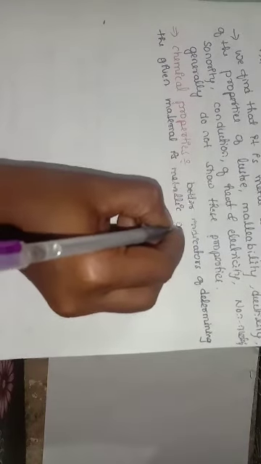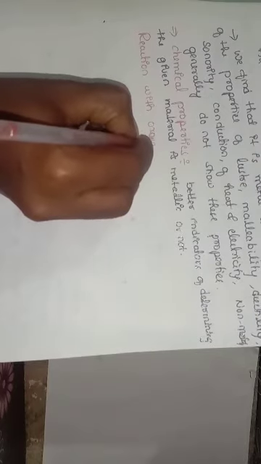So the first property is reaction with oxygen.